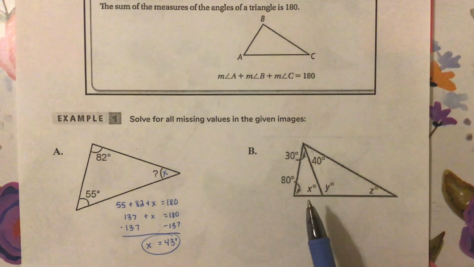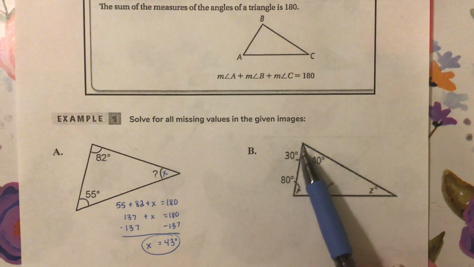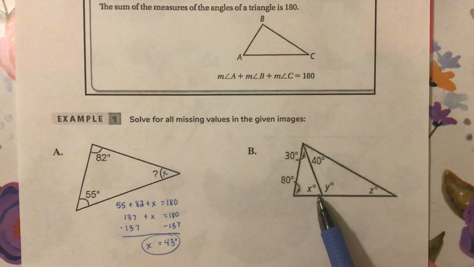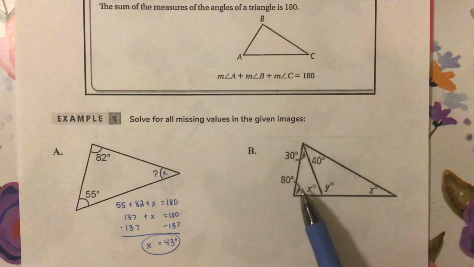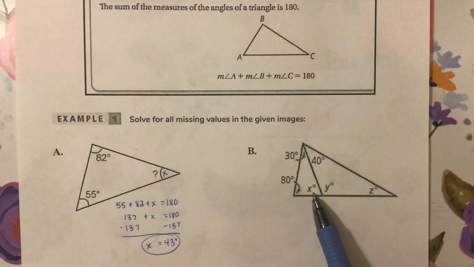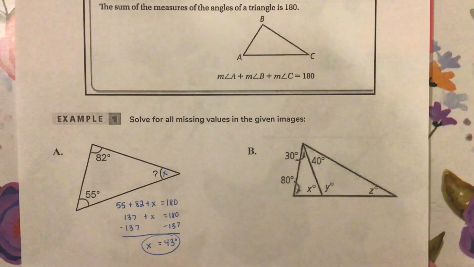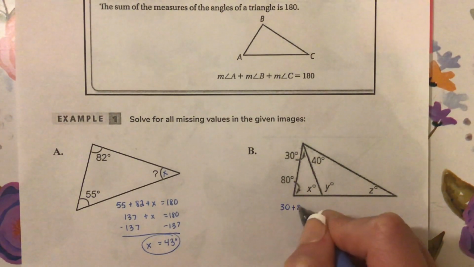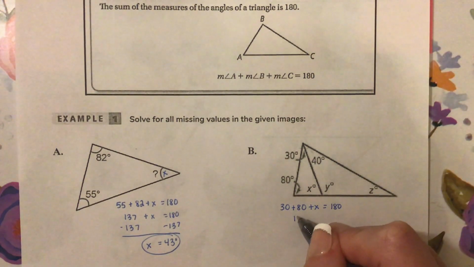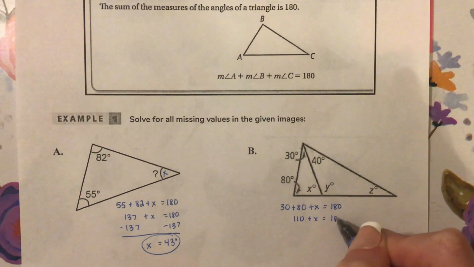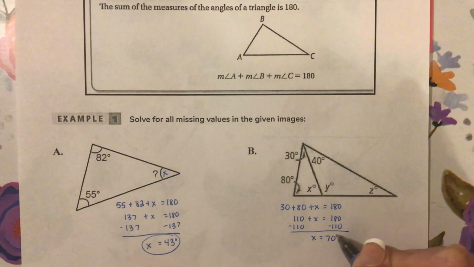So first, I'm going to start with letter X. The reason being is because I have this small triangle right here. And I know two of the angles in that triangle already. So I can say, oh, 30 plus 80 plus X has to equal 180 degrees because these three angles form one triangle. So that's how I'm going to solve for X first. So I'm going to say 30 plus 80 plus x is equal to 180. So that means 110 plus x is equal to 180. Subtract 110 from both sides, and I get x is equal to 70 degrees.